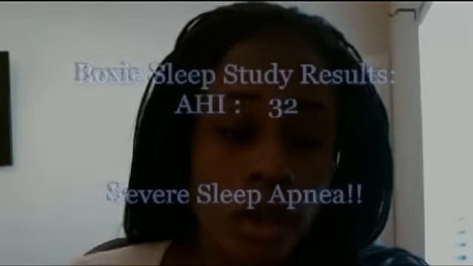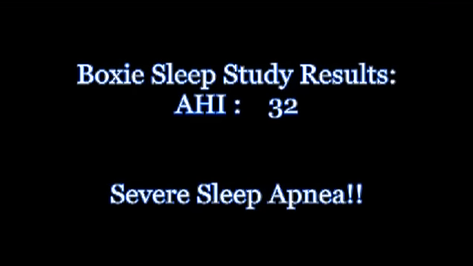So Boxy is a guy who has been put on the couch or in the spare bedroom because his snoring is shaking the walls. So his wife has said, Boxy, if you don't go do something about that snoring, you will not get back in this room. So Boxy's been in for his sleep study, found out he wasn't just snoring, but Boxy has severe sleep apnea. So here's Boxy's results. His AHI, his apnea-hypopnea index, or how many times per hour he stops breathing, is 32.